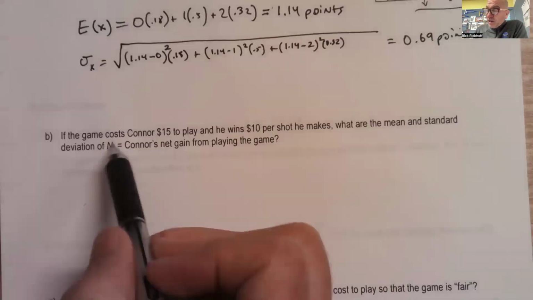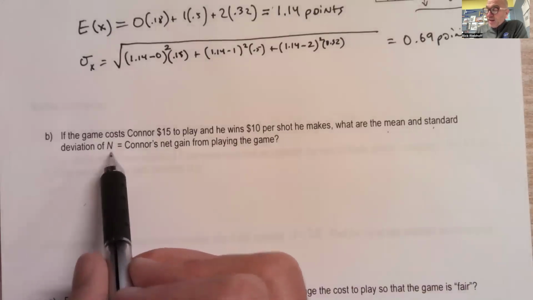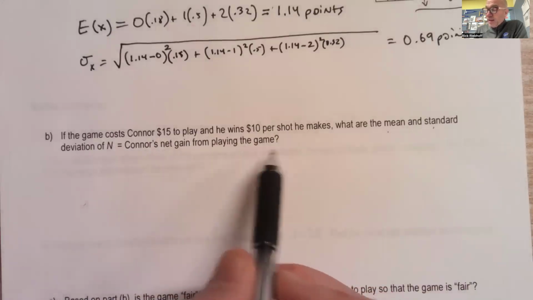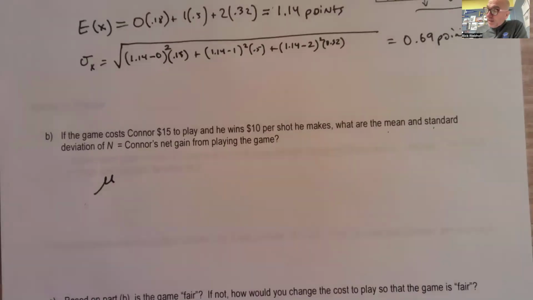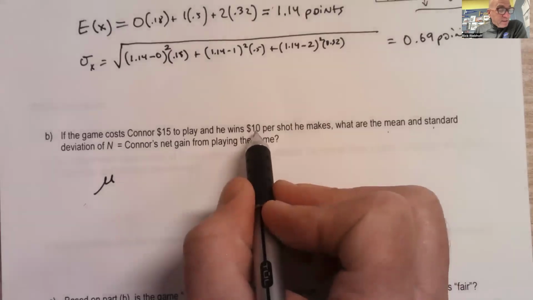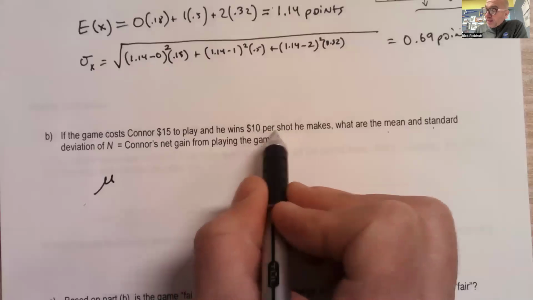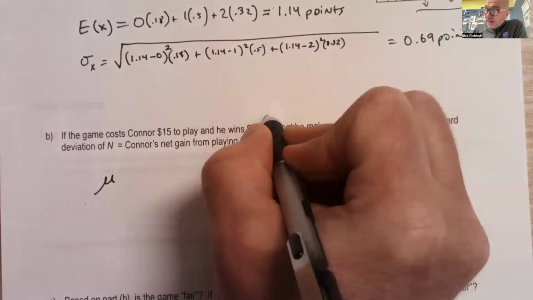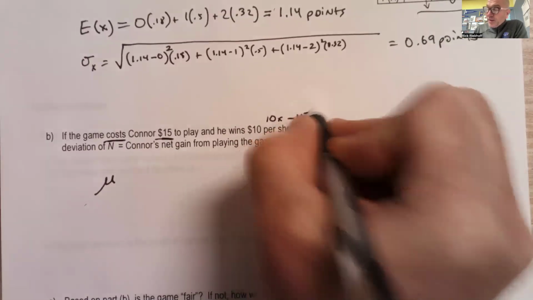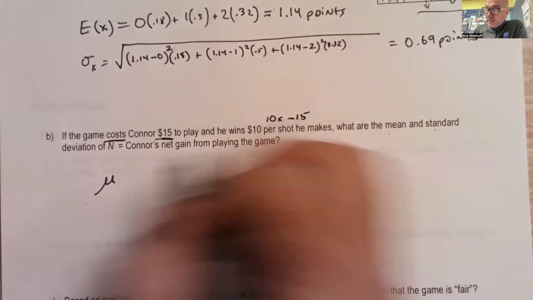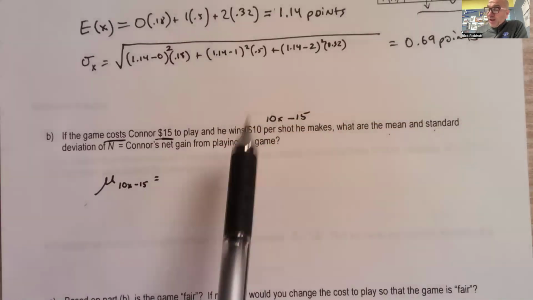All right. If the game costs Connor $15 to play and he wins $10 per shot he makes, what are the mean and standard deviation of N, his net gain from playing the game? So what is his mean? He wins $10 per shot that he makes. So that's 10x, but it costs him $15. So the linear transformation would be 10x minus 15. So mean of 10x minus 15. Well, let's start with that.